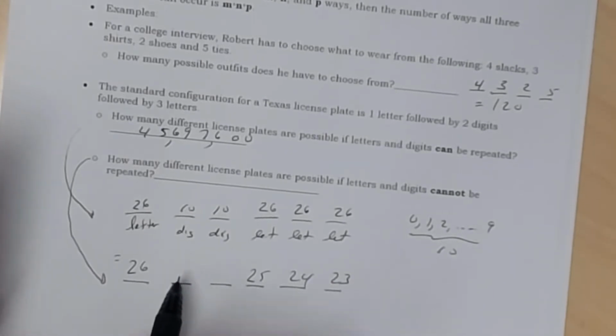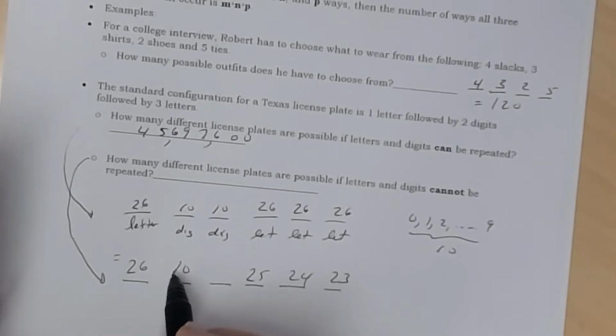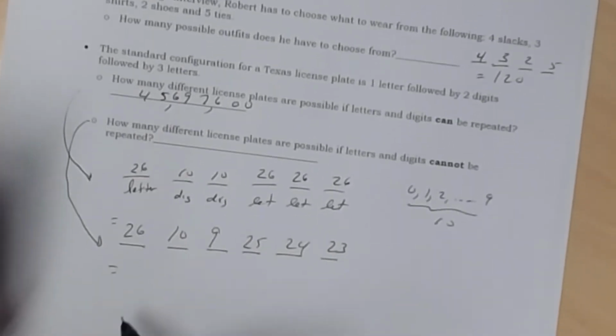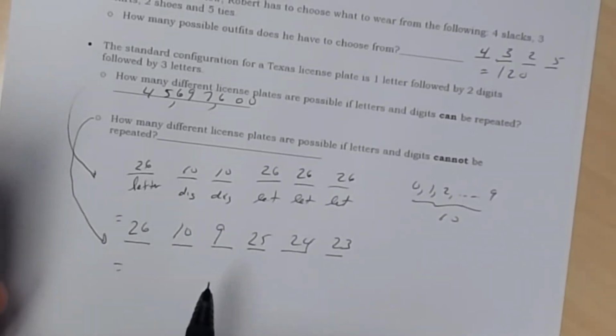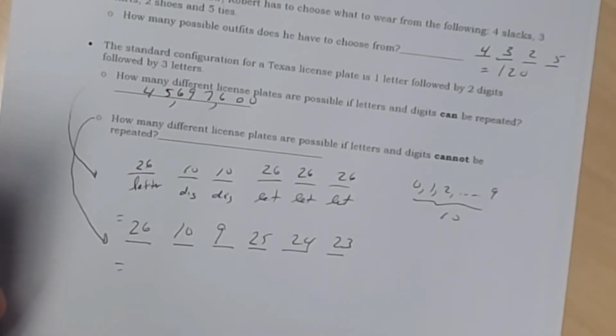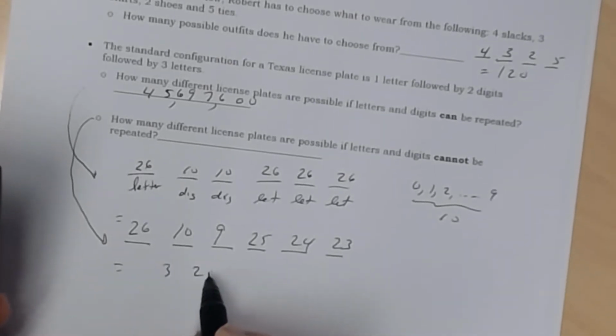Then if I go to the digit part, how many do I have to choose from the first one? 10. Now if I pick one, how many are left? 9. Therefore, I'll multiply those using the fundamental counting principle. I get 26 times 10 times 9 times 25 times 24 times 23, and I get this.